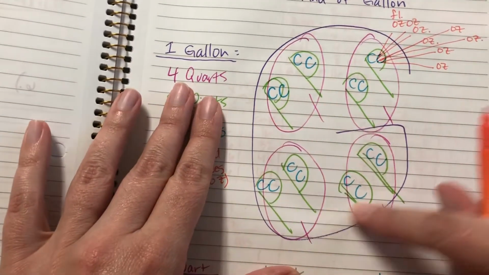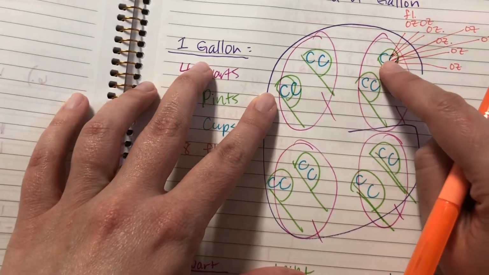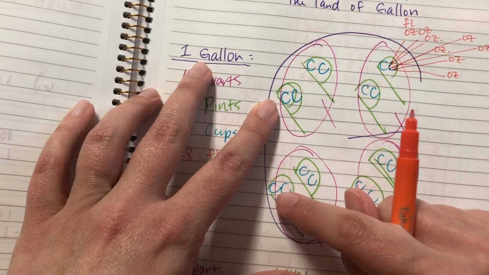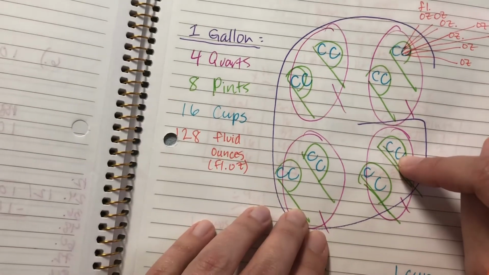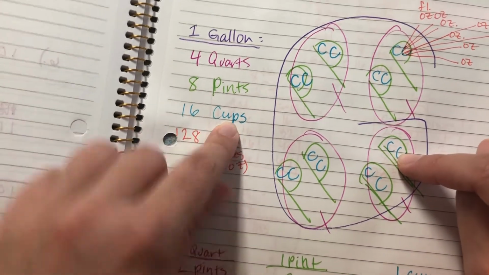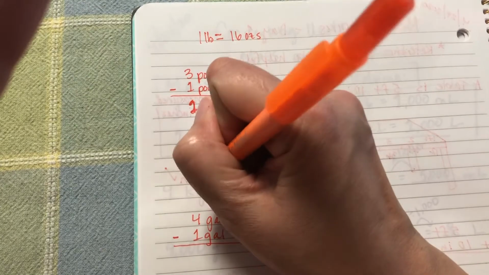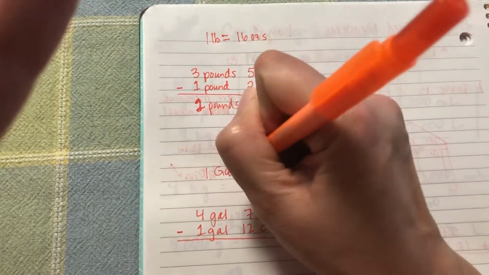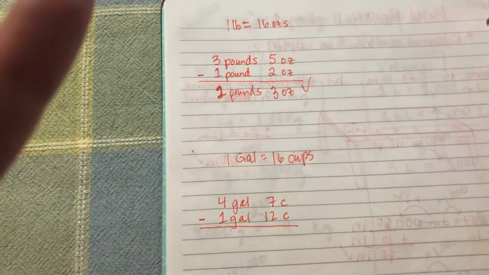So here's my big G. That it represents a gallon. 2, 4, 6, 8, 10, 12, 14, 16. So there's 16. Oh, sure enough, 16 cups for 1 gallon. Well, how convenient. We were just kind of working with the same sort of thing over here. So 1 gallon equals 16 cups.